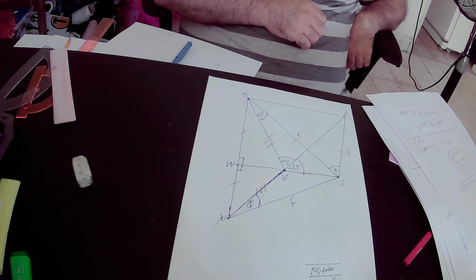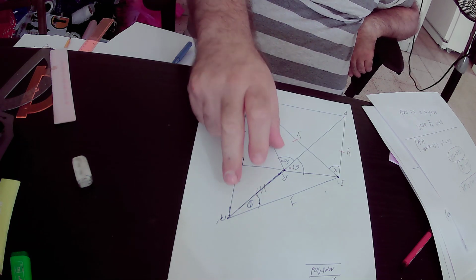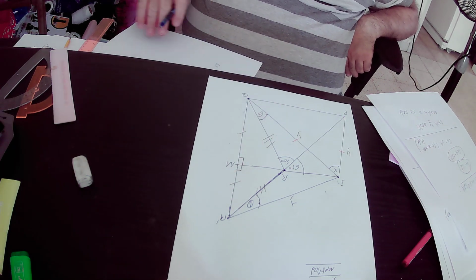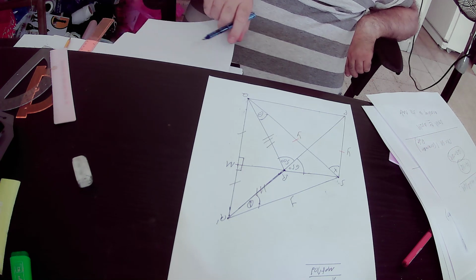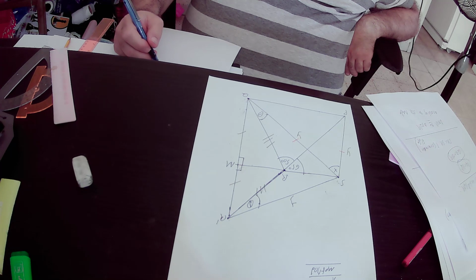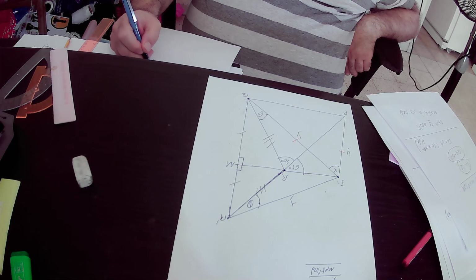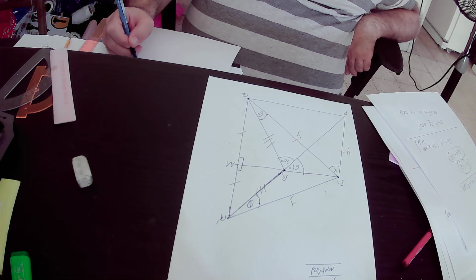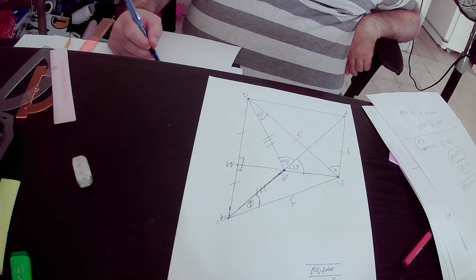And we also know that RQ dash is one side of triangle MRQ dash.